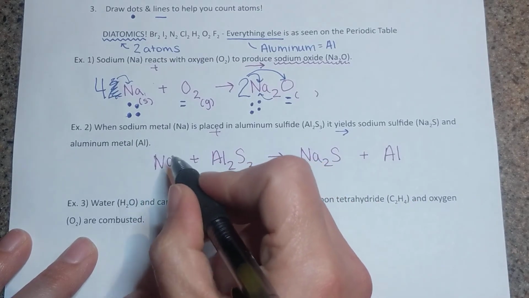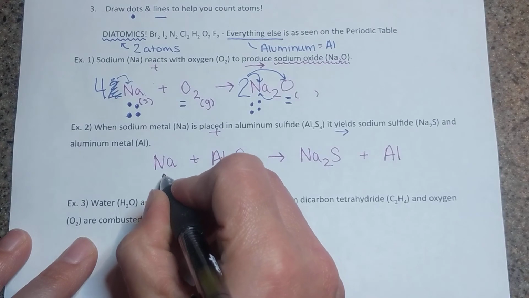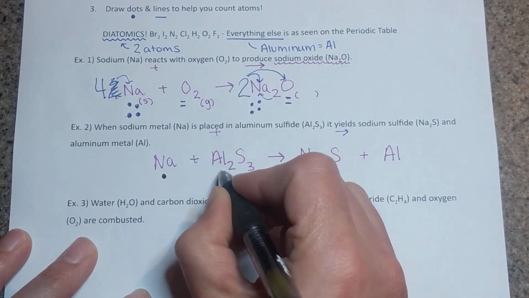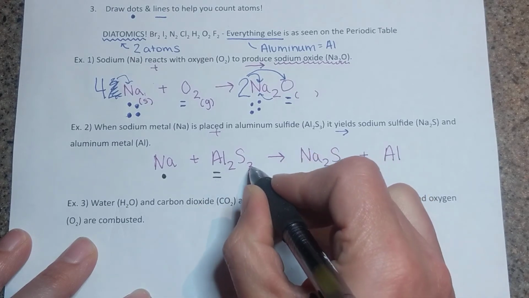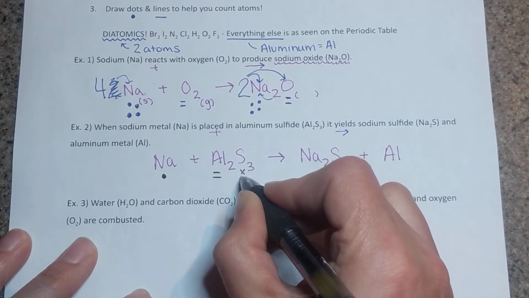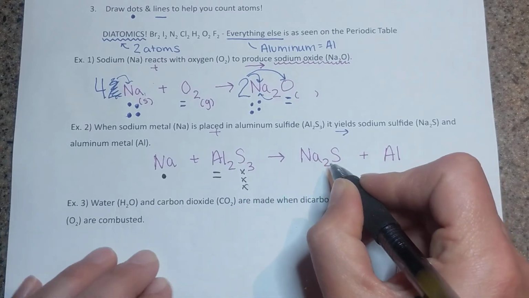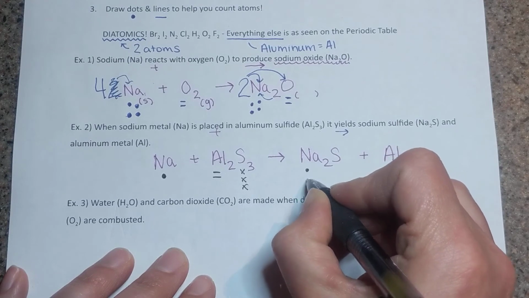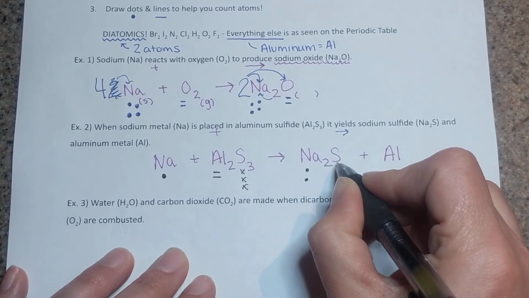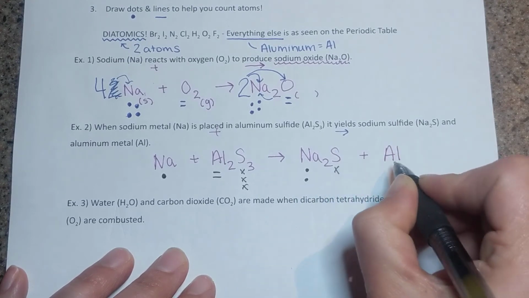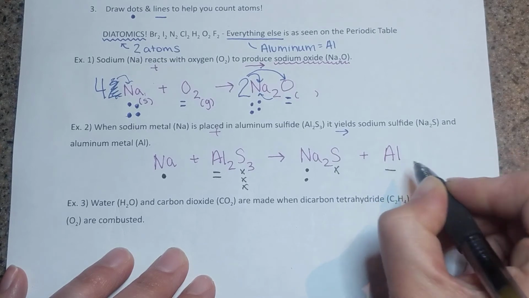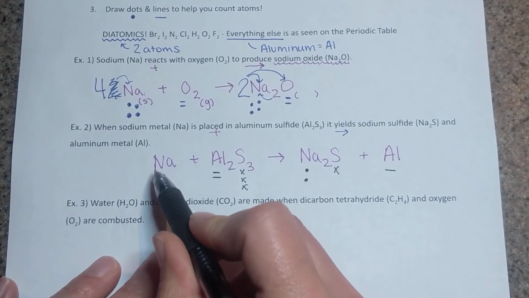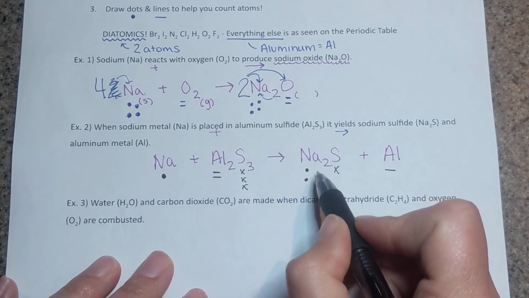Here I have just an element by itself, so there's 1 sodium. I have 2 aluminums, and I have 3 sulfurs. On my right, I have 2 sodiums, 1 sulfur, and 1 aluminum. So I go ahead and start with my sodiums. I have 1 sodium here and 2 here.